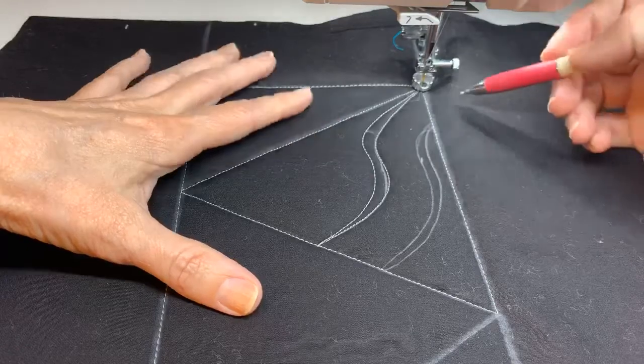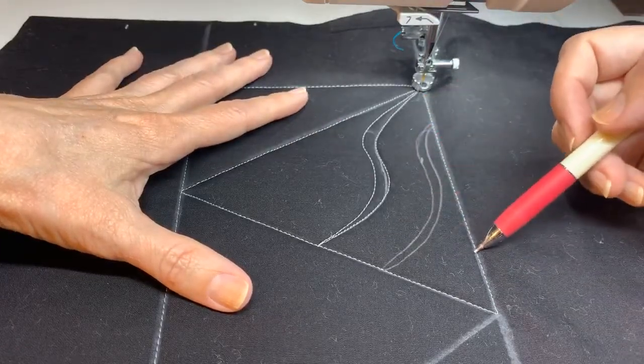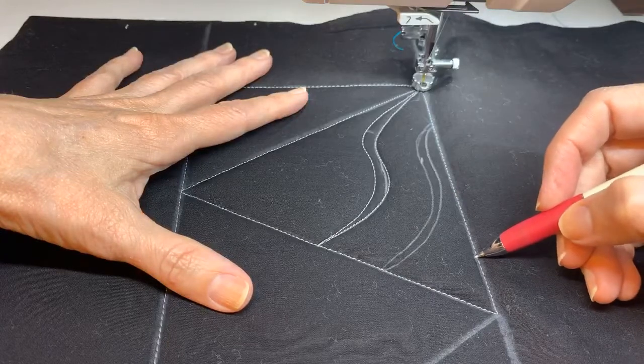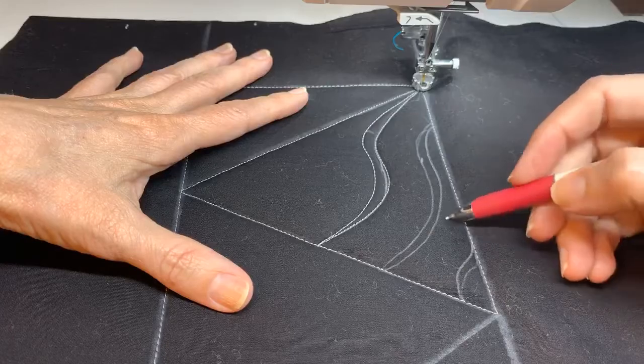And the purpose of that is now I have a channel right here that I can fill, and then right here we'll put just a little wiggle. We'll kind of go like that, and we'll just follow that back like that. So then we'll have 2 channels.